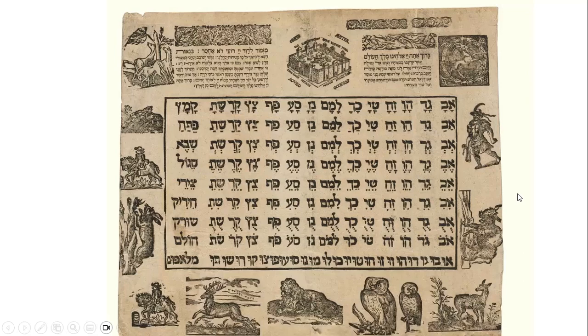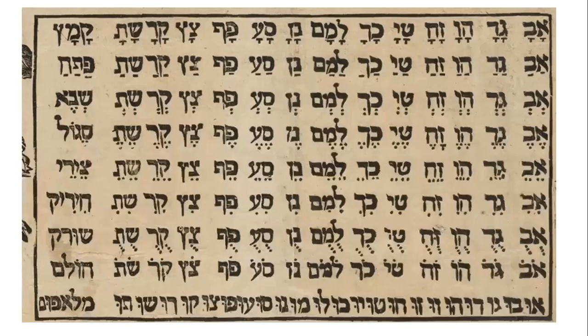Here you have a practice sheet from several hundred years ago of how to learn to read Hebrew. And if you zoom in, you can see, if you go to the upper right corner, the first letter is that aleph that's silent, and under it is an ah sound, so you have ah.